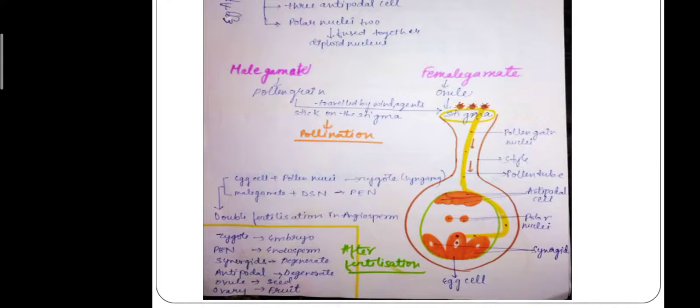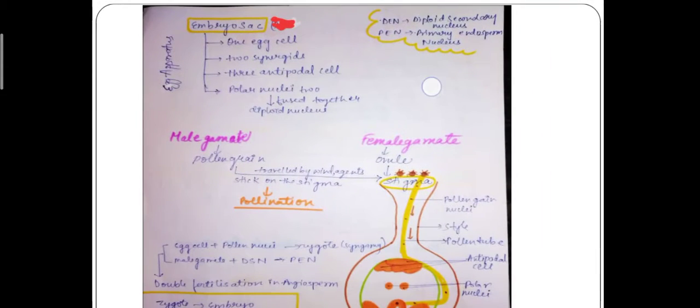PEN means primary endosperm nucleus. Here I wrote the full form; it is the abbreviation we use in books or in any notes. Both types of fertilization take place in the ovary of angiosperms, so we can say that angiosperms have double fertilization. First is the egg cell plus the pollen nucleus, which develops into the zygote, and the other is the male gamete fertilizing the diploid or polar nucleus and developing into the primary endosperm nucleus. So these two types of fertilization happen in angiosperms, so it is named double fertilization.